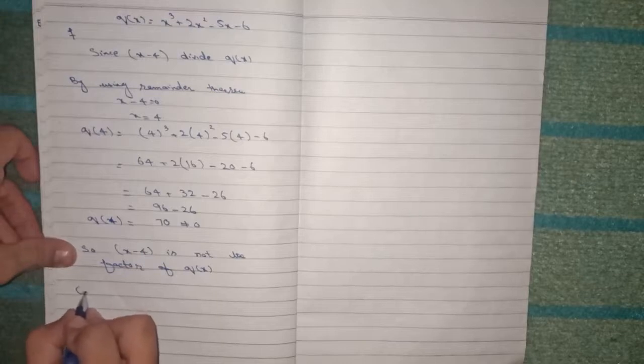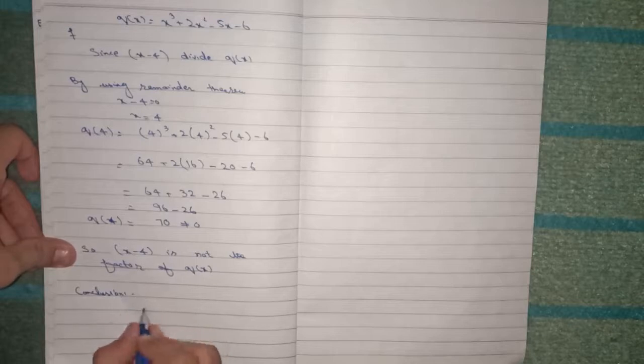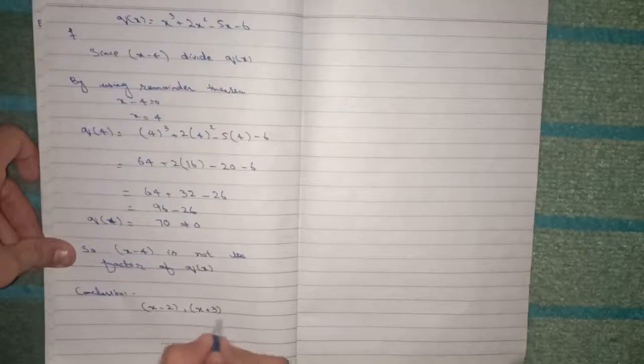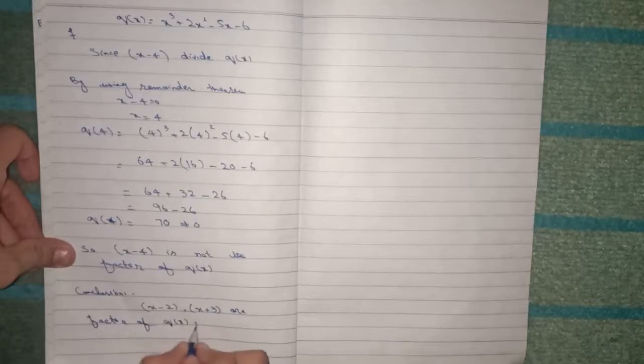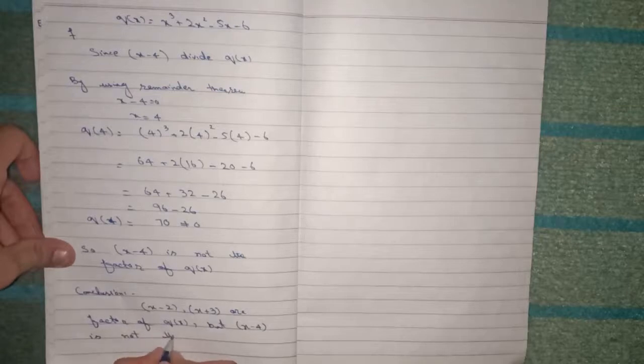So the conclusion of this question is x minus 2 and x plus 3 are factors of q of x, but x minus 4 is not a factor of q of x. Okay students, now I have solved the second part of this question.